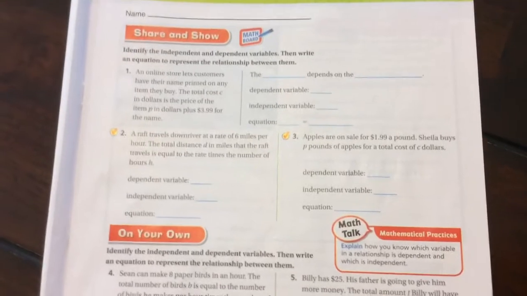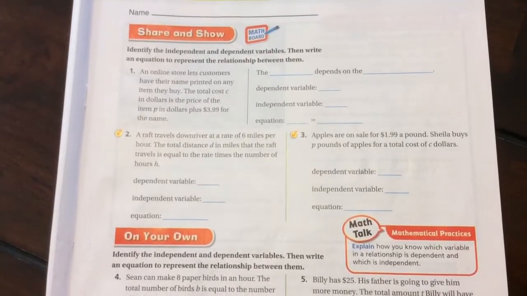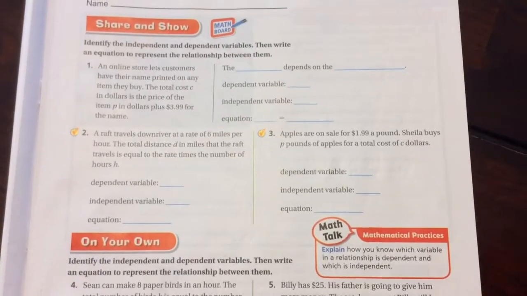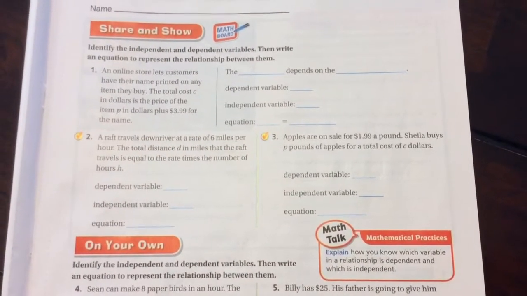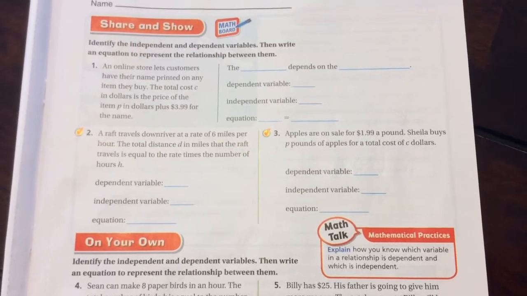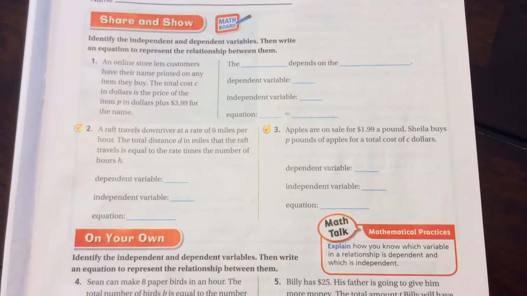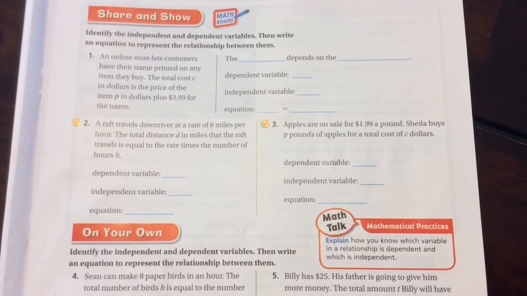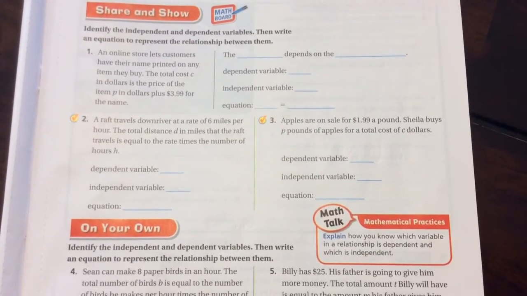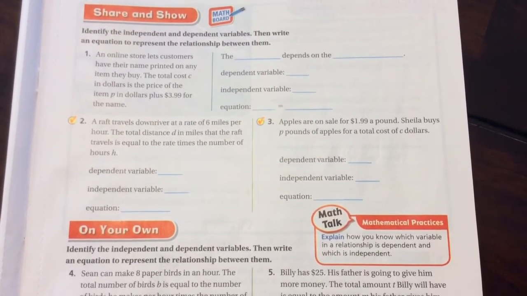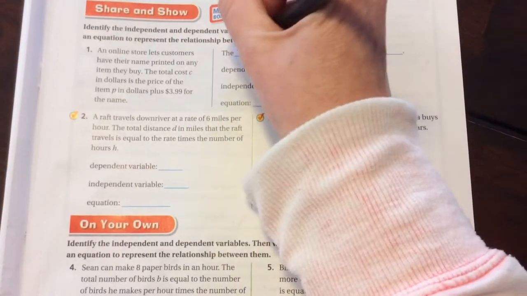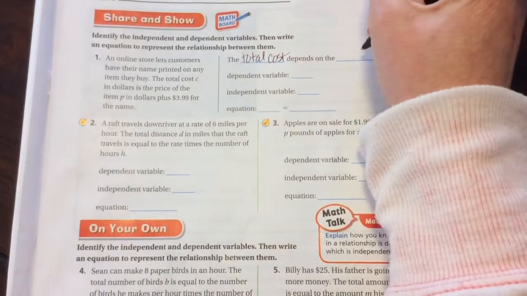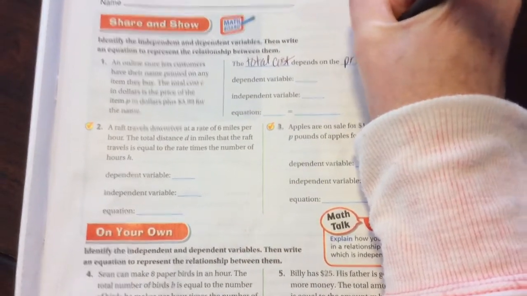Identify the independent and dependent variables, then write an equation to represent the relationship between them. So question number 1. An online store lets customers have their name printed on any item they buy. The total cost, C in dollars, is the price of the item, P in dollars, plus $3.99 for the name. So the total cost depends on the price of the item.